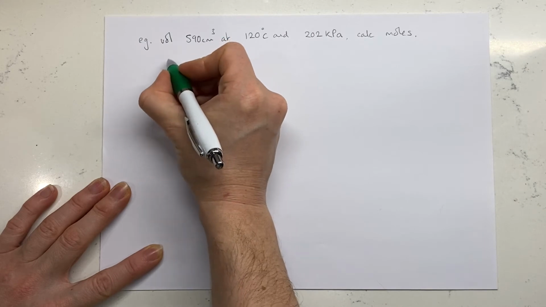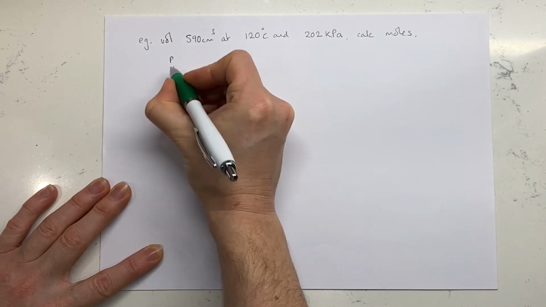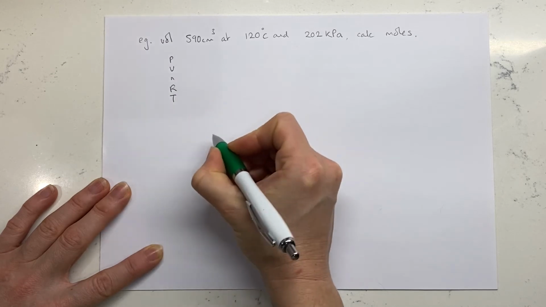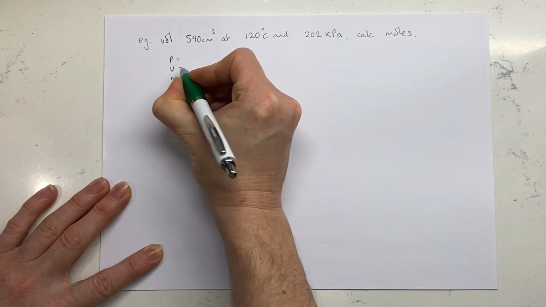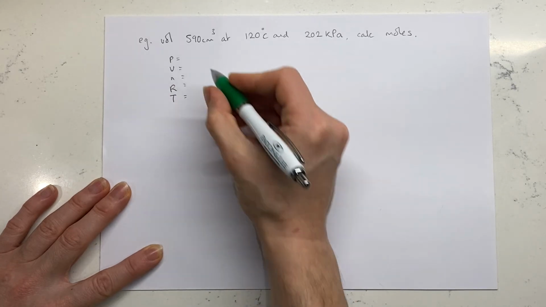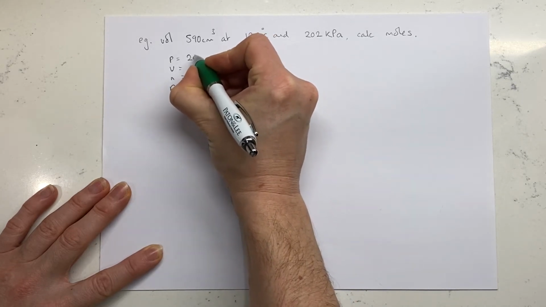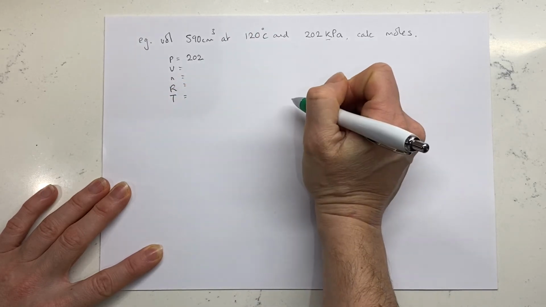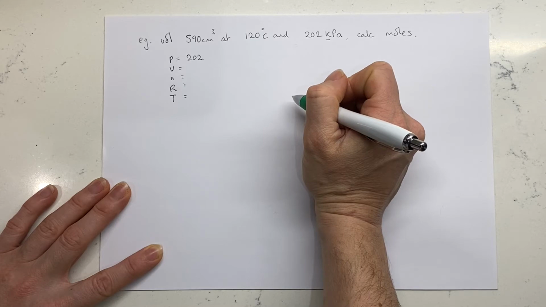So if we've got a question like this, it's a good idea to look at all the terms in the ideal gas equation and make sure that if we have the numbers for those terms, that they're in the correct units. So we've got pressure at the moment in kilopascals, but for the ideal gas equation it has to be in pascals.